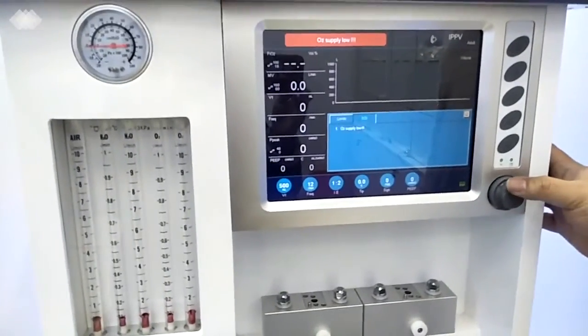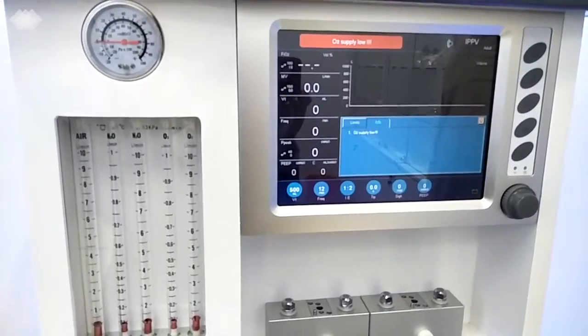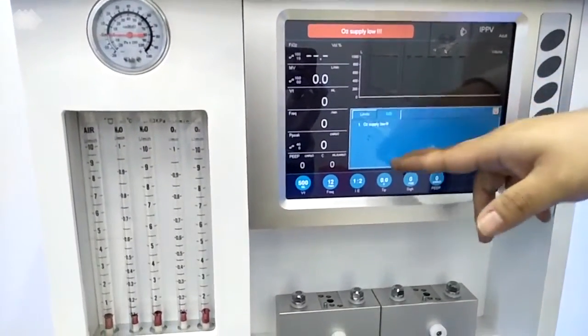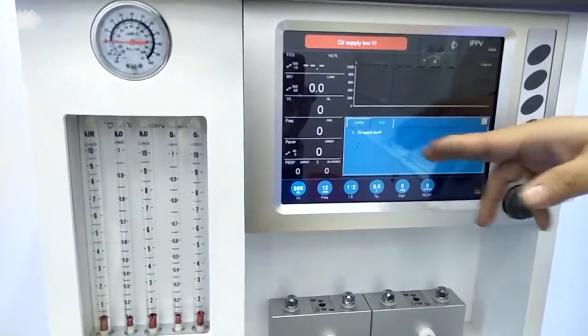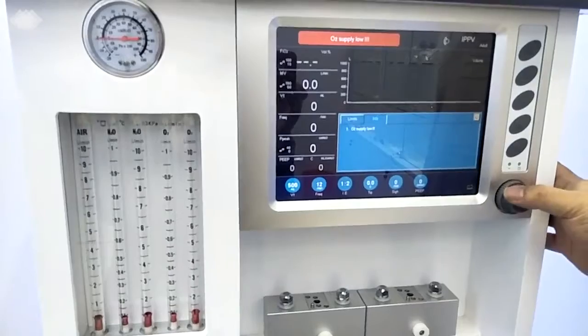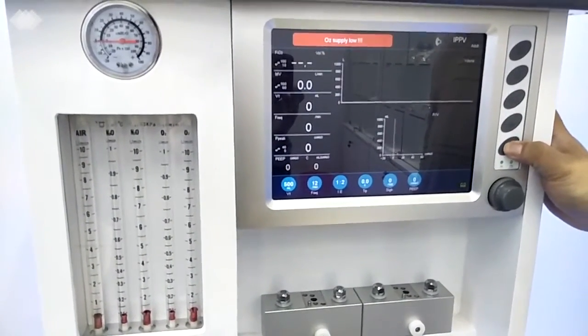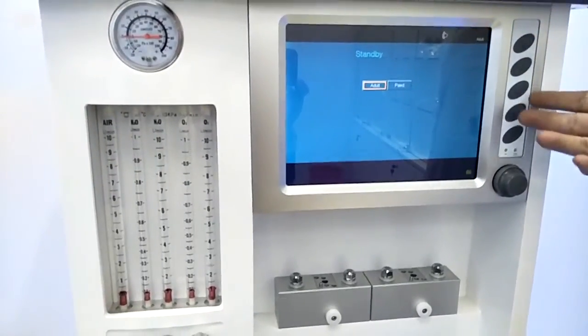The second column here is for the alarm information. That means if the engineer wants to do some maintenance, he will check inside this column to see the history of alarms here. And so we will know what we can do for the machine to make it be in better condition. The last button here, once we press it for 3 seconds, will get into the standby interface again.